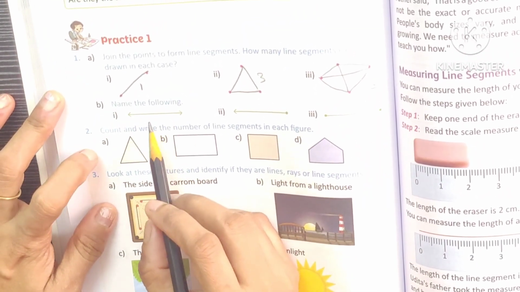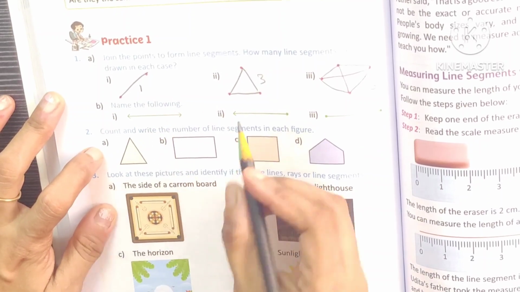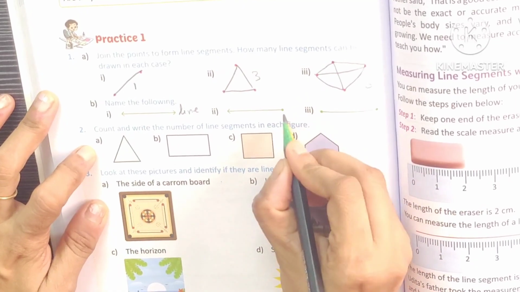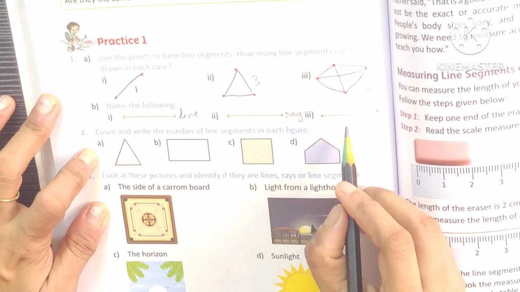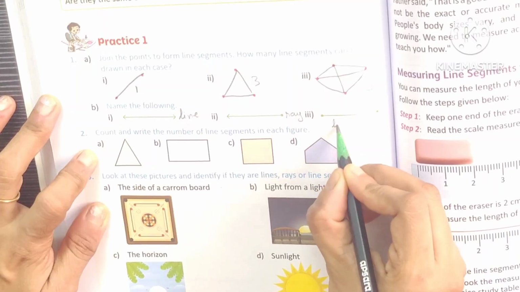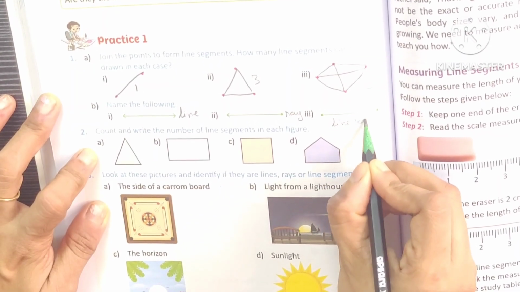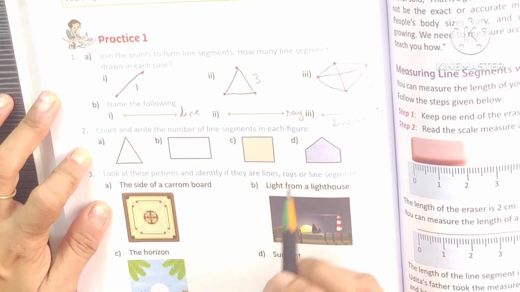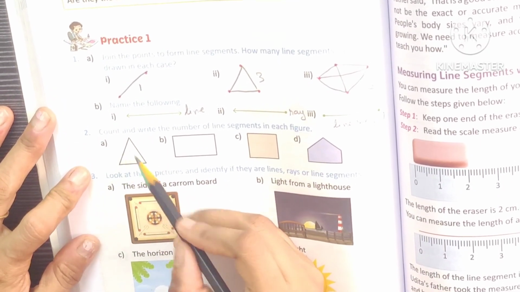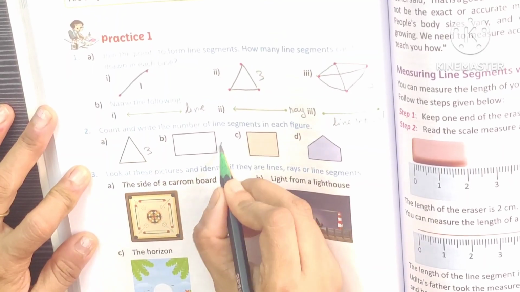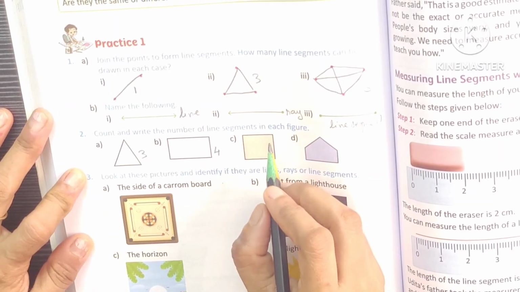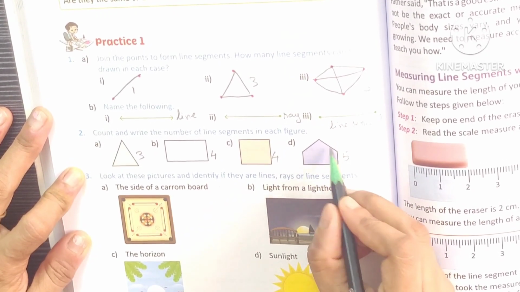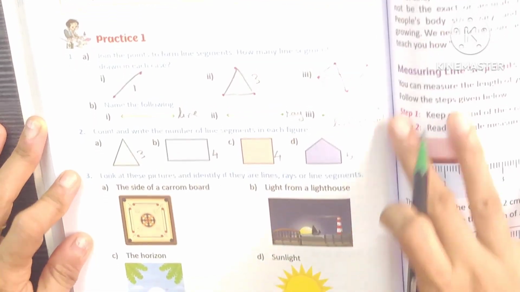Name the following. What is this? This is a line. What is this? This is a ray. What is this? This is a line segment. Count and write the number of line segments in each figure. It's a triangle. 3. 4. 4 and 5. 1, 2, 3, 4, 5. Understood?